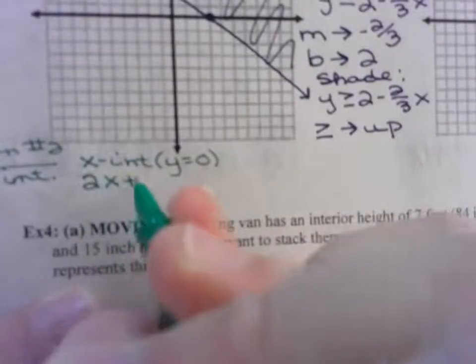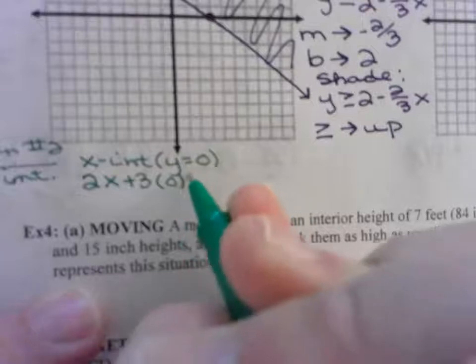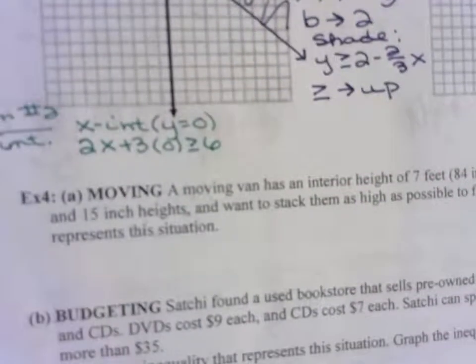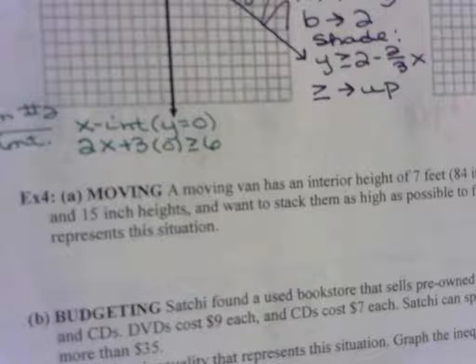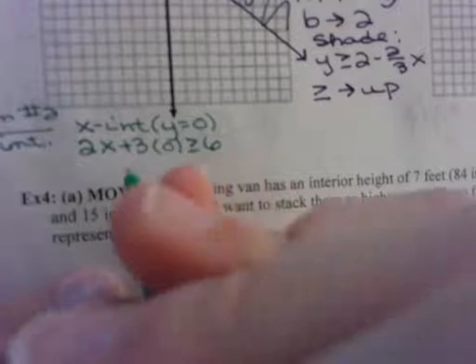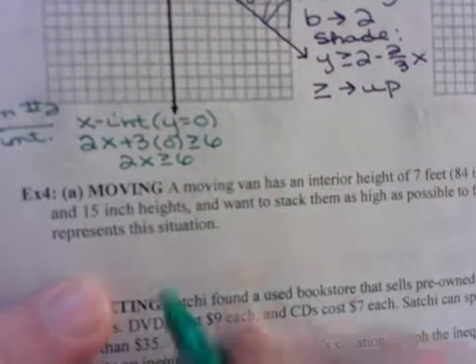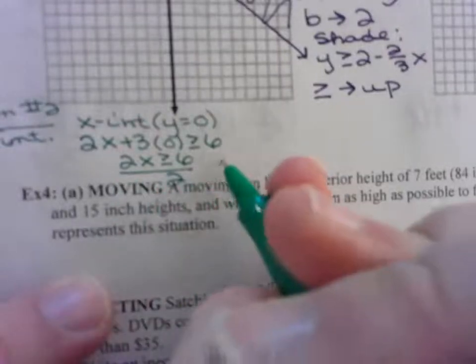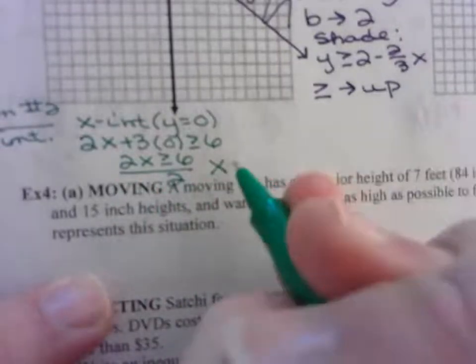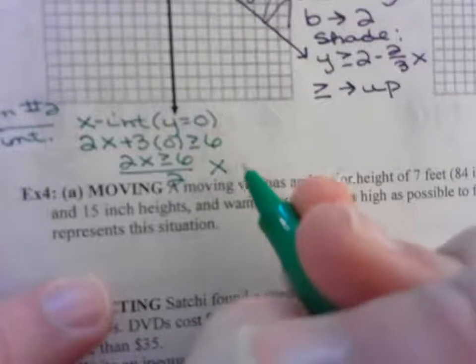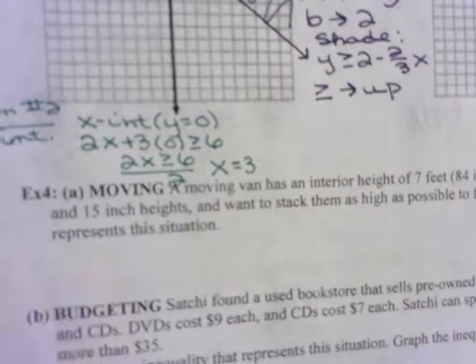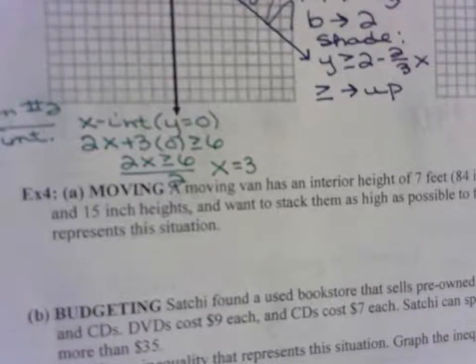So 2x plus 3 times 0 is greater than or equal to 6. So y is 0, I plug 0 in where y is. Any questions? And then I want to find x. So 2x is greater than or equal to 6. Divide by 2. My x-intercept is what? 3. Now you can just kind of ignore the inequality symbol for right now, because technically it'd be x is greater than or equal to 3, but my x-intercept would just be 3.